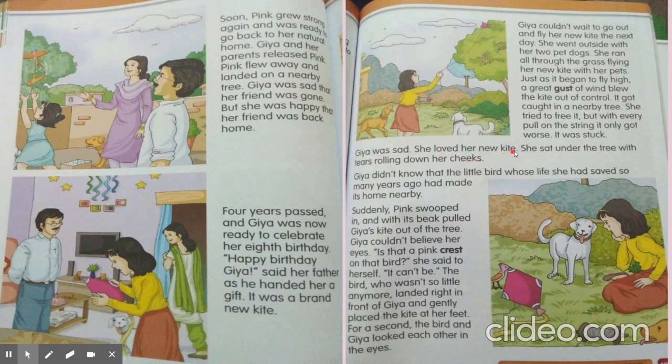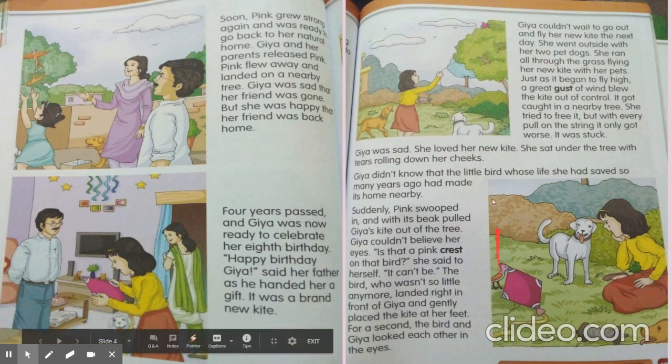She loved her new kite. She sat under the tree with tears rolling down her cheeks and she started crying also. She was sad and she was also crying. But there is a surprise in the story. Gia didn't know that the little bird whose life she had saved so many years ago had made its home nearby. Now, if you see the bird, it was very small when Gia helped it. Now it has also grown up into a strong bird and it has made its home near Gia's house on the tree.